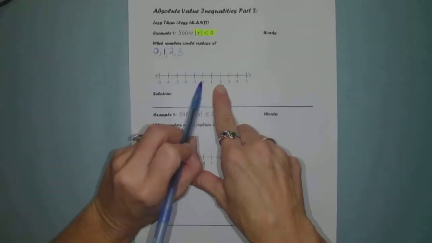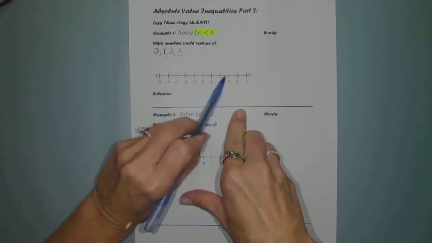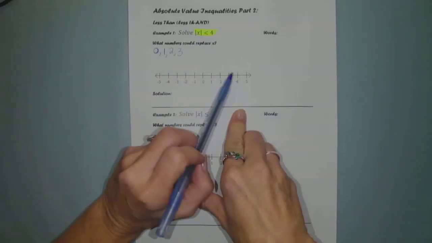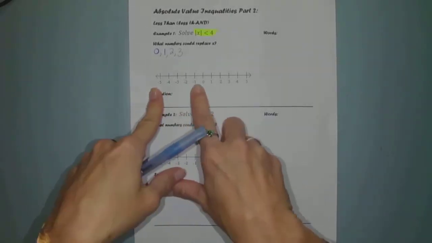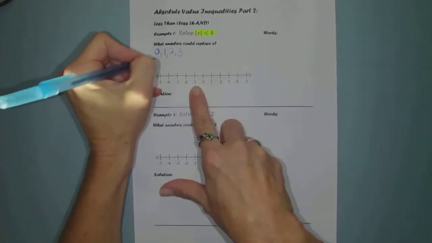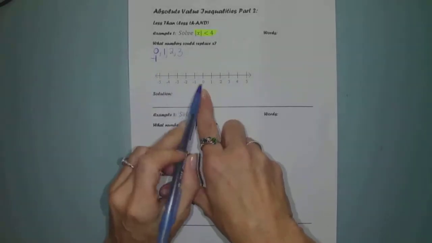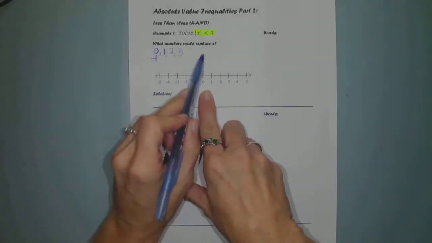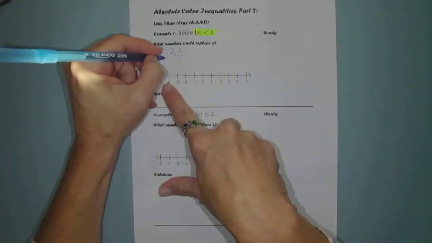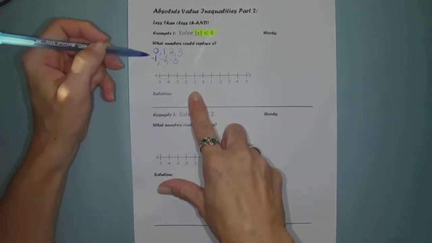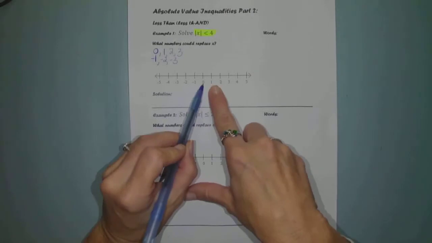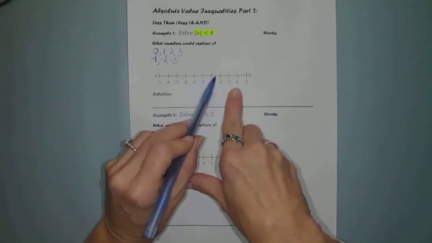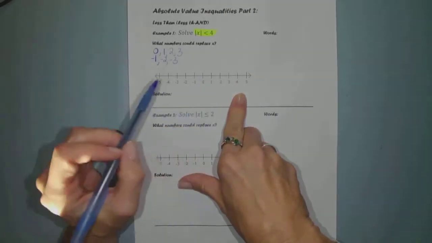All these numbers right in here are less than 4 units away from 0. But I could also go in the opposite direction, like -1. -1 is only 1 unit away from 0, so that fits. -2, -3. And how about all the decimals in between? Like all the numbers between 0 and 1, between 1 and 2, between 2 and 3.